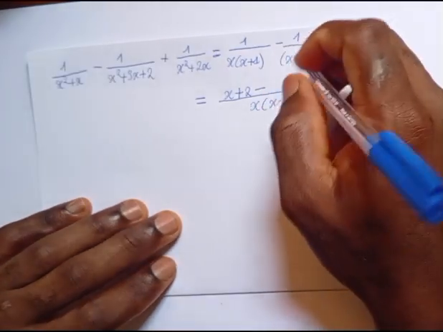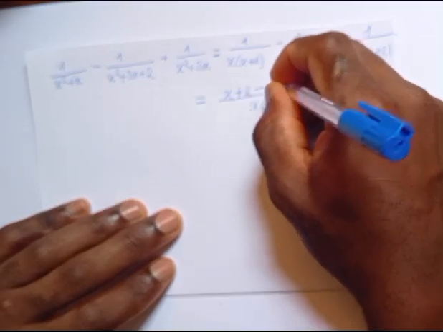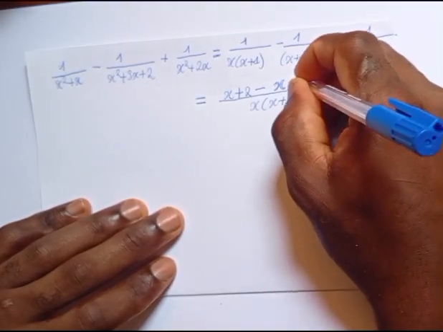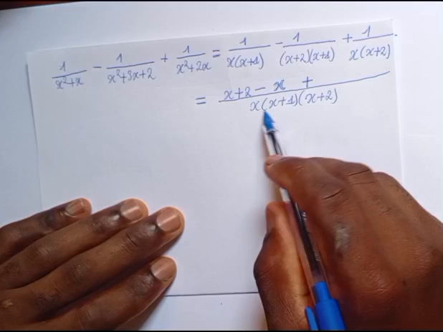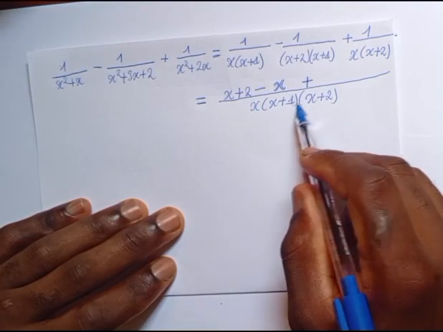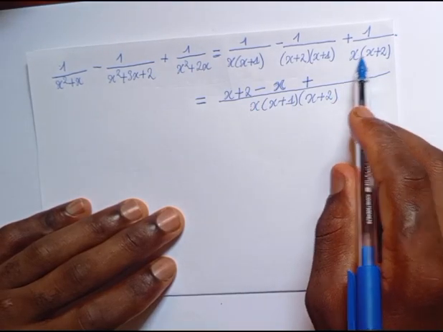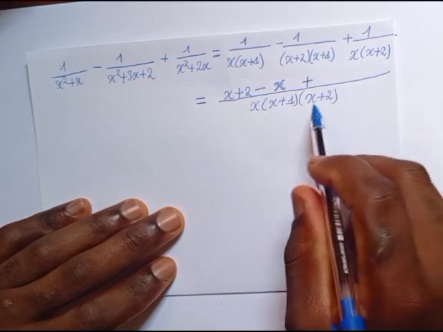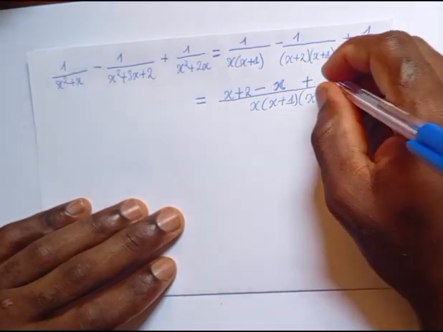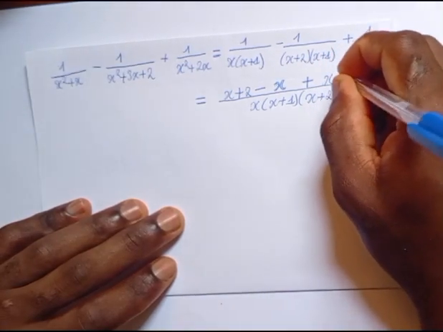We'll be left with x times 1, which remains x, plus x times x plus 1 times x plus 2 divided by x times x plus 2. We'll be left with x plus 1 times 1, which remains x plus 1.